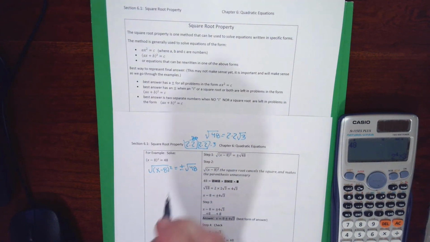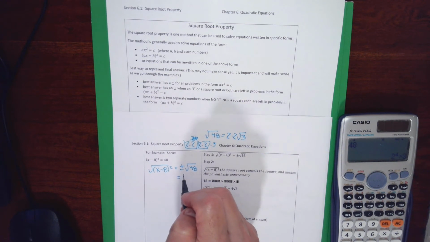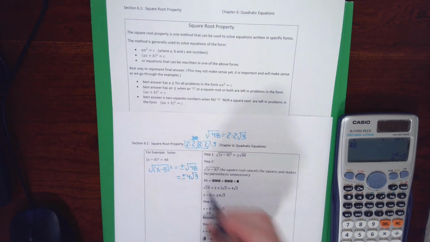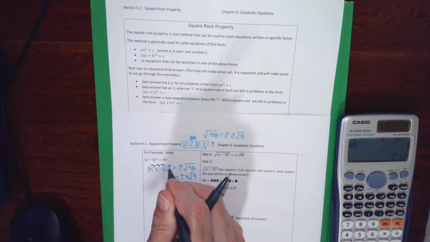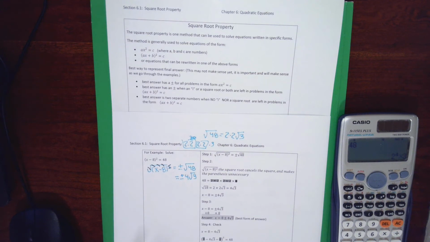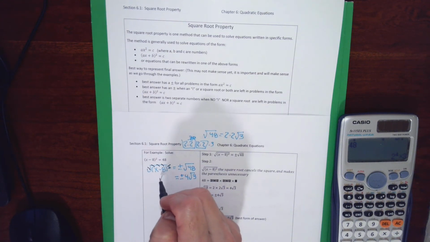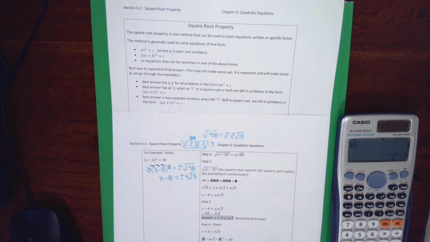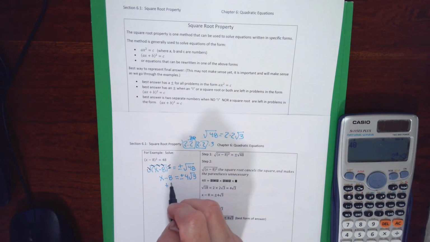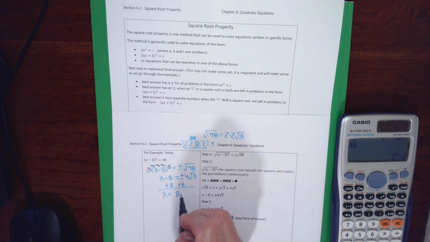So as I went to do my algebra, I worked on the right-hand side, which was harder for me, and I rewrote the right-hand side as 4 square root of 3. On the left-hand side, square rooting cancels out squares, and so it's just going to leave me with x minus 8. And since I've gotten rid of the square, I don't need a parentheses on the left-hand side. And then I just add 8 and add 8. And there are two solutions implied by my algebra.